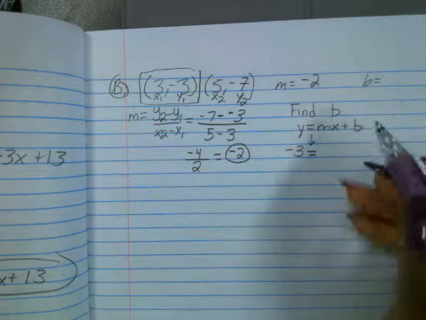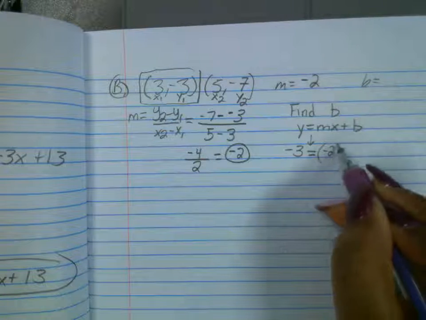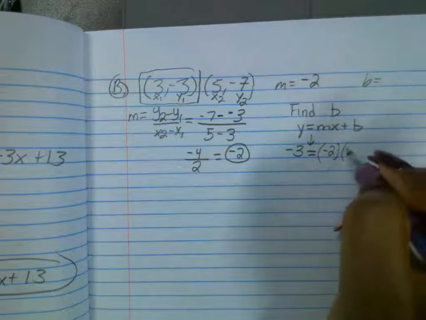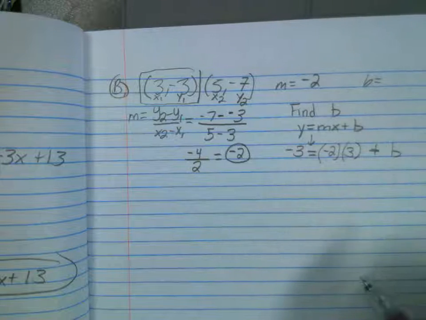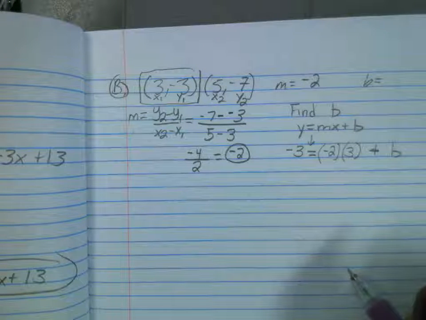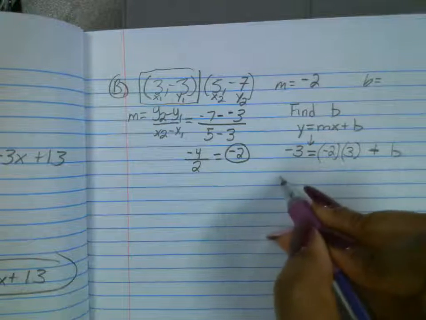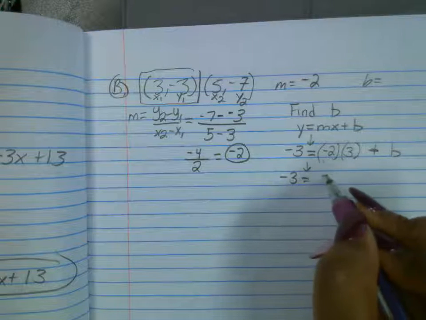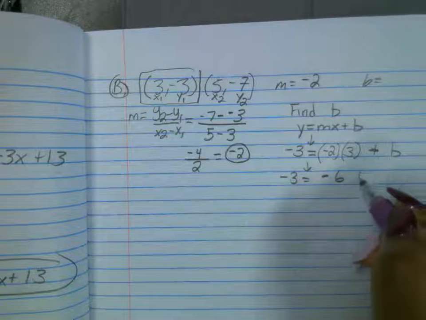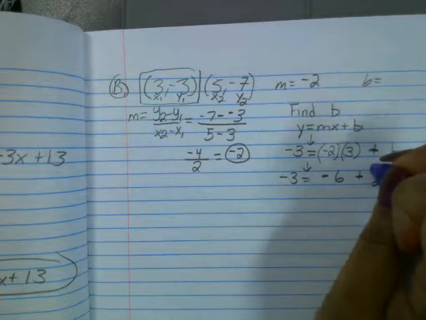All right. What are we going to plug in for m? -2 times 3. Good job. You skipped ahead and multiplied this together. Well, let's bring this down. What do you get when you multiply this together? -6. Good job. I don't want to move too fast because I know some people write a little slower.